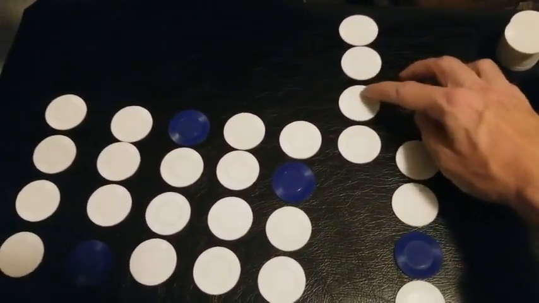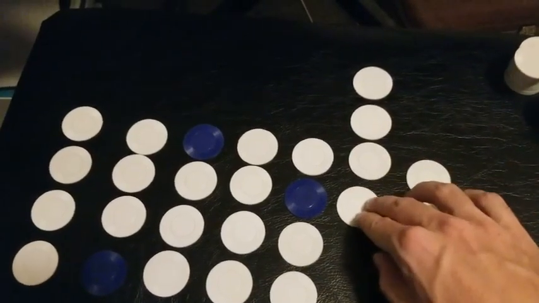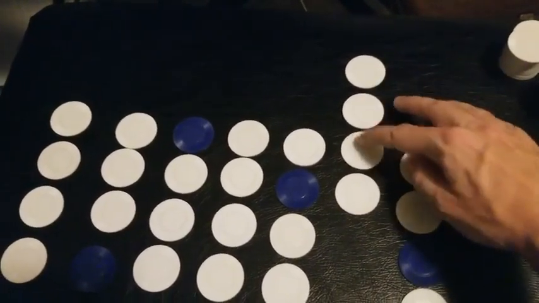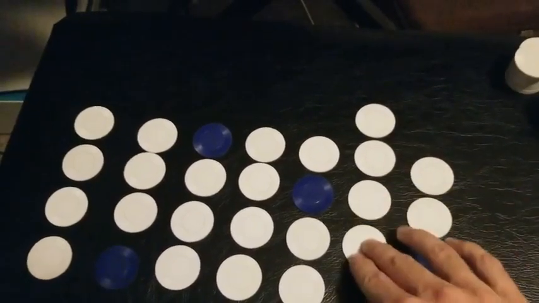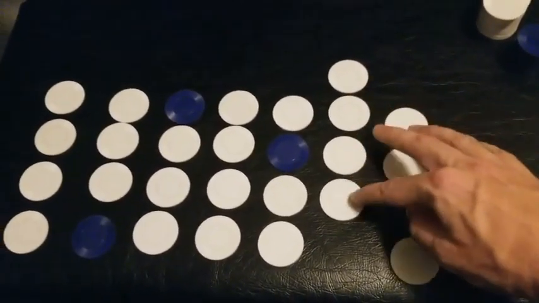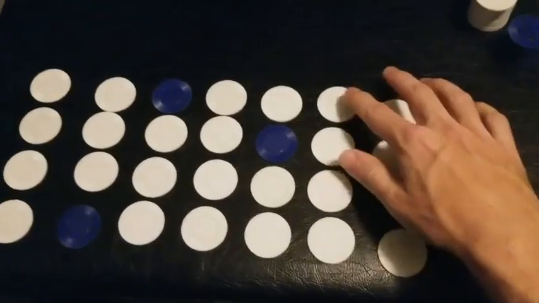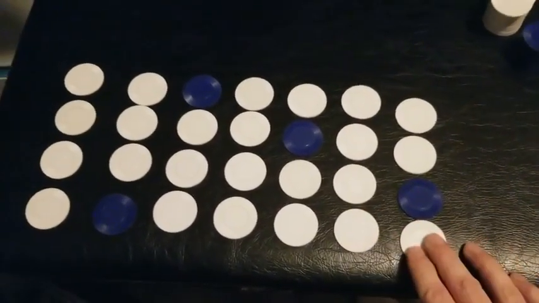Coming down to C, A, F, E; A, F, E, C; F, E, C, A; and E, C, A, F.